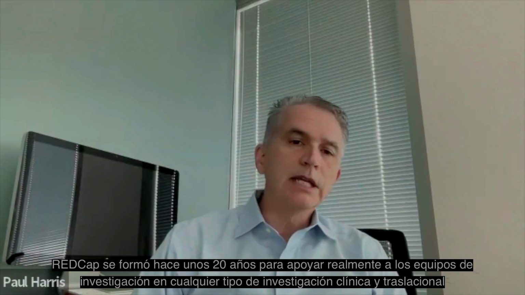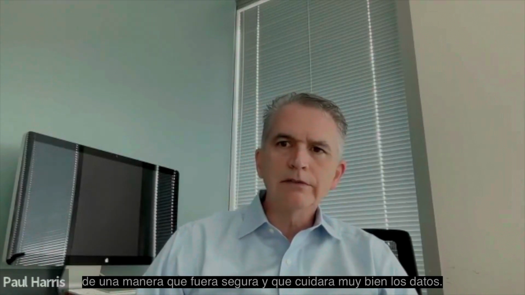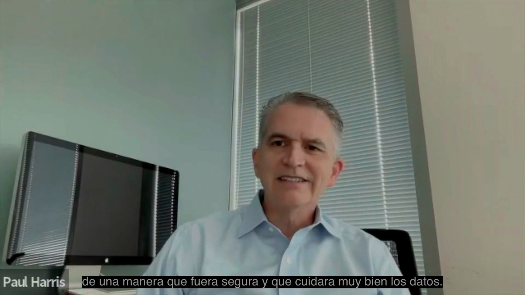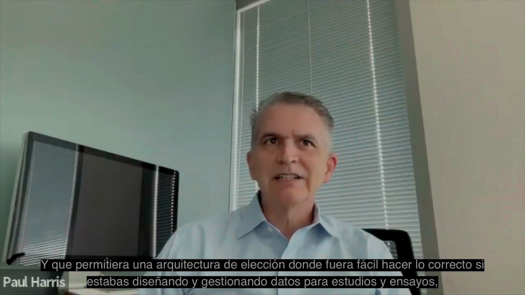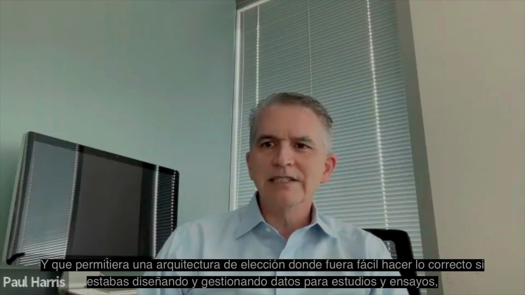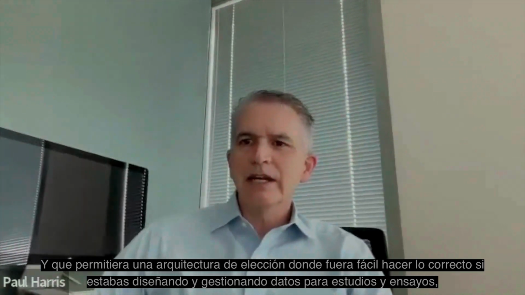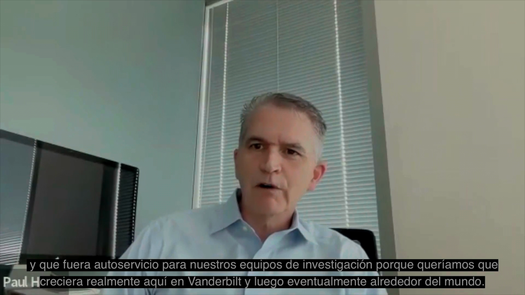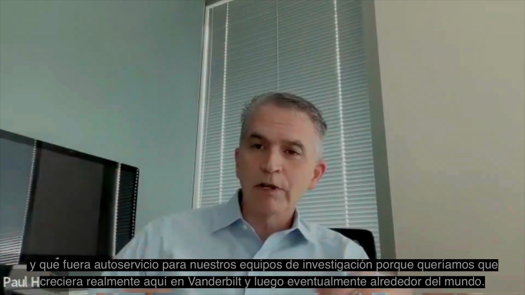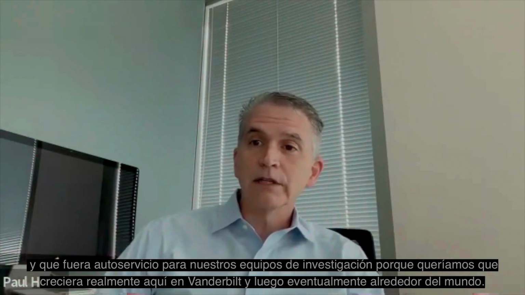So REDCap was formed about 20 years ago to be able to support research teams in any type of clinical and translational research in a way that was secure, that took really good care of the data, that allowed a choice architecture, so that it was easy to do the right thing if you were designing and managing data for studies and trials, and that it was self-service for our research teams, because we wanted it to grow really big here at Vanderbilt, and then eventually around the world.